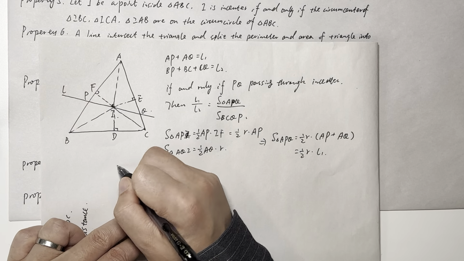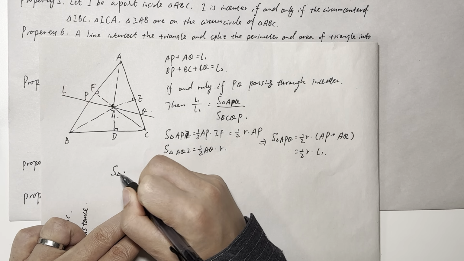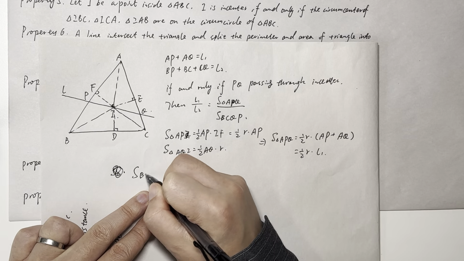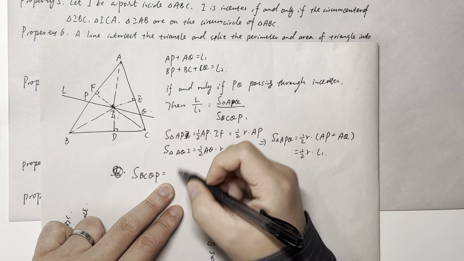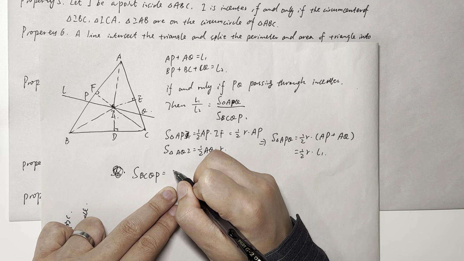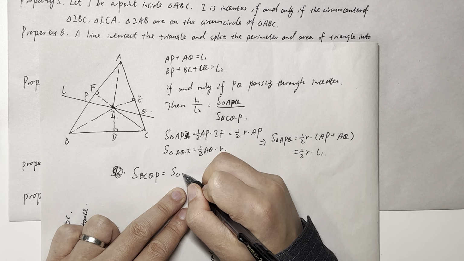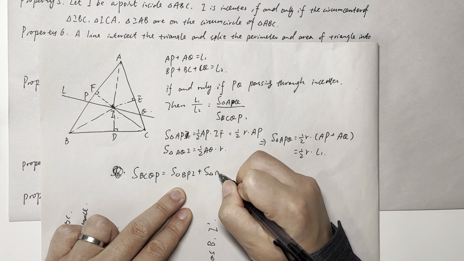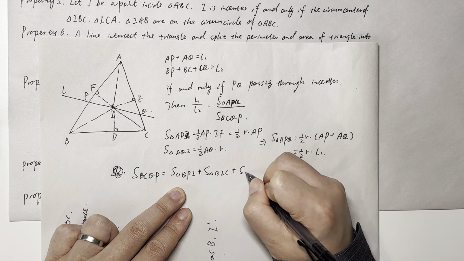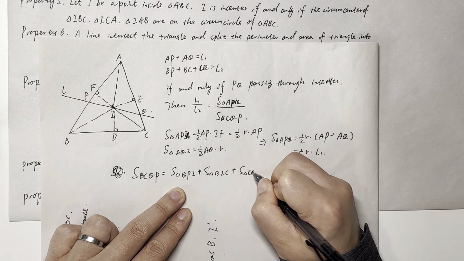And the area of BCQP equals 3 parts, right? So it equals the area of triangle BPI plus the area of triangle BIC plus the area of triangle CQI.